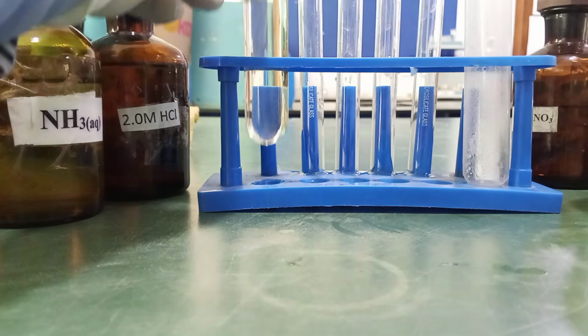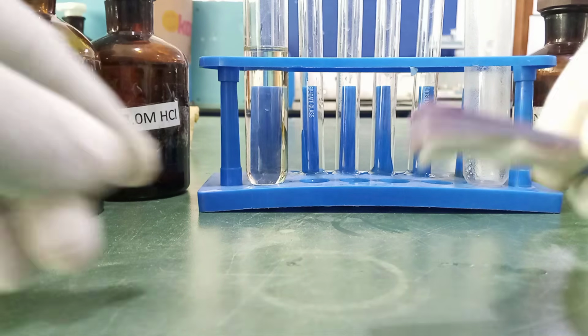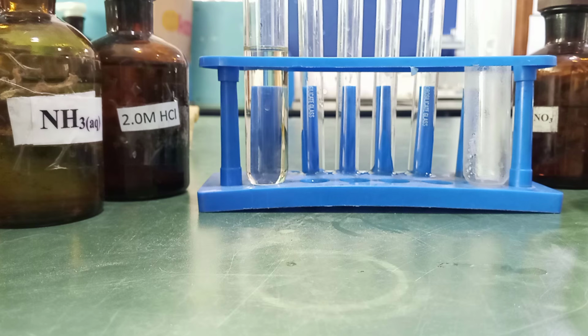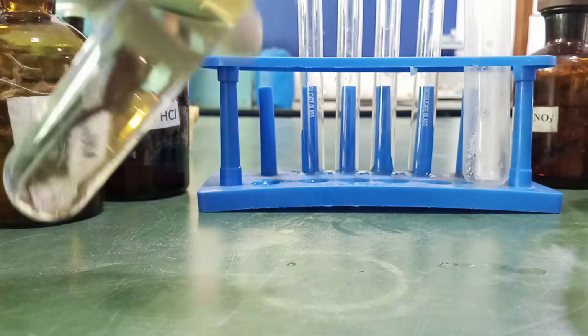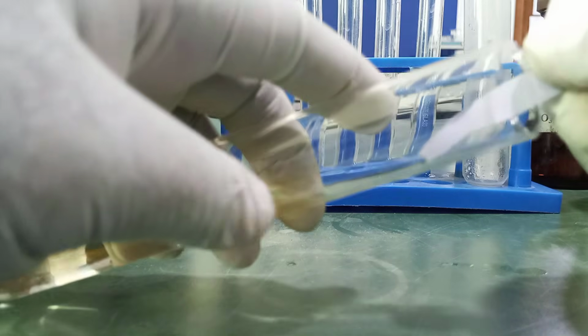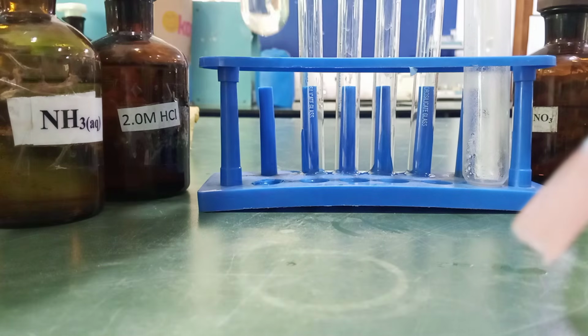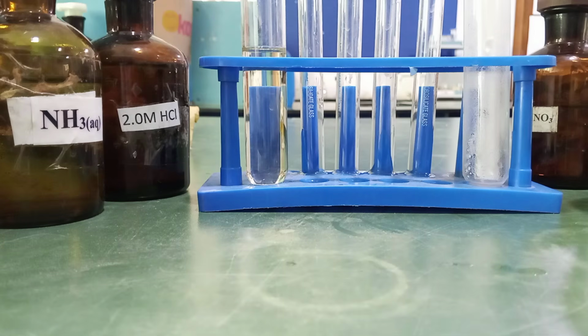First off, we are going to test for the pH of the filtrate using blue litmus paper. So this blue litmus paper. Okay, so we're going to take a strip of this, and check to see whether the filtrate will be neutral or acidic solution. The filtrate, can you see?